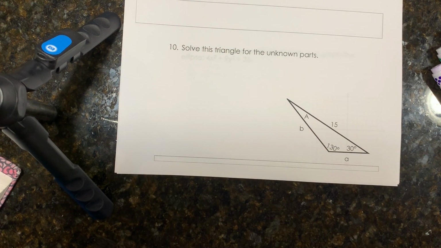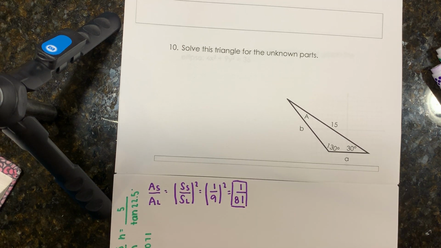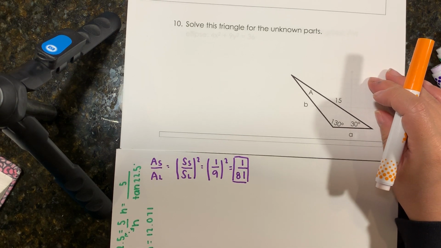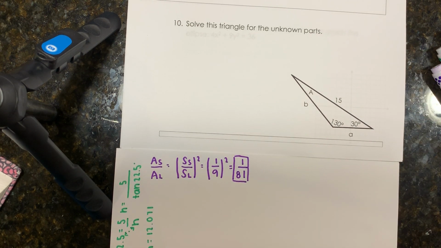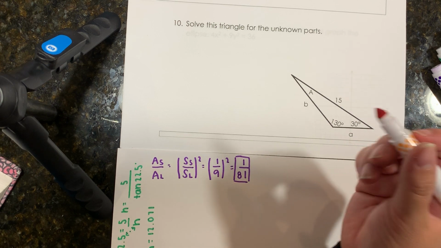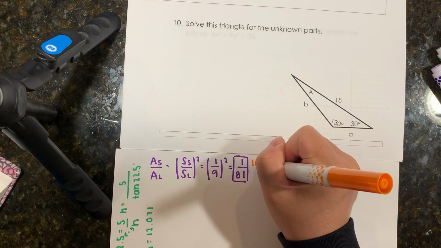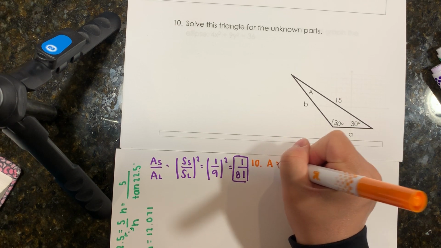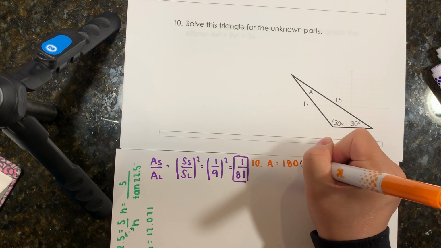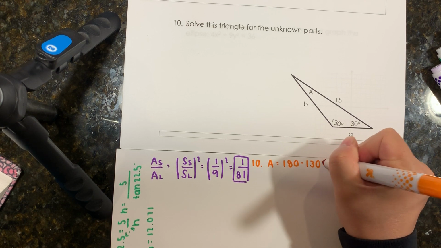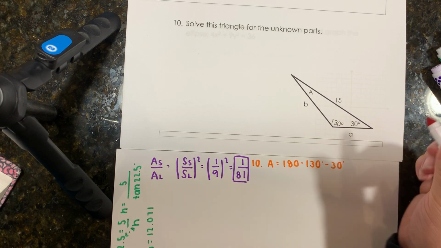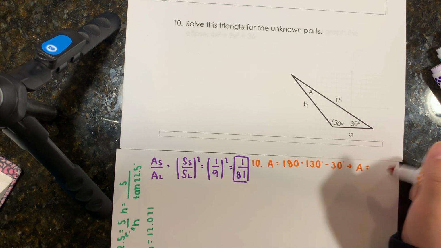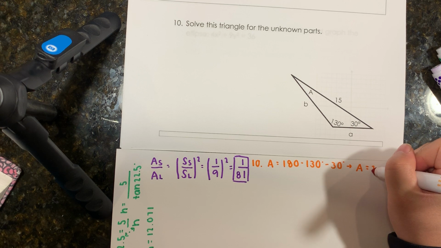Now moving on to number 10. So solve for the unknown parts of the triangle. So what I need to do is set up the law of sines, which is how we're going to solve for it. But I'm going to solve for A first. So A is 180 minus 130 minus 30, which means that A is going to be equal to 20.